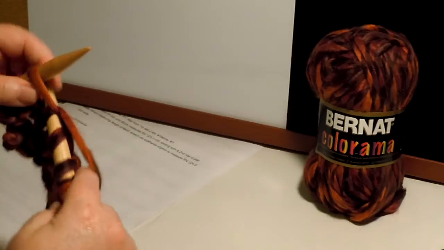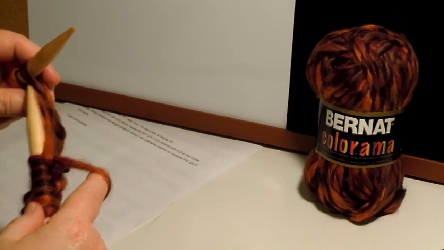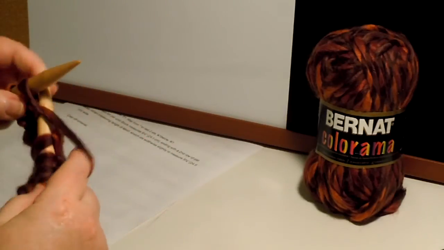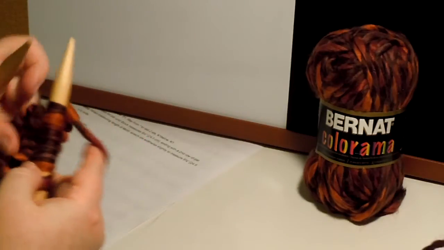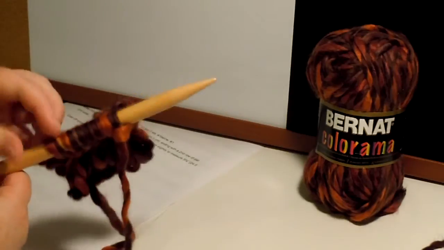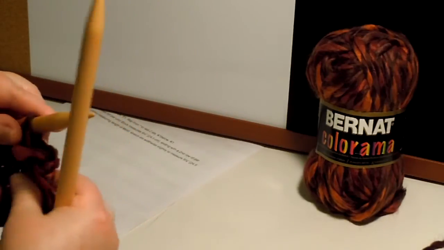So as you can see, this row is just a row of knit stitches. So those will be easy to tink. The second row is the one that's more complicated.